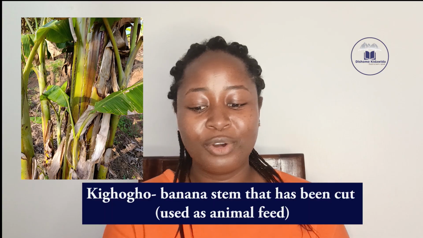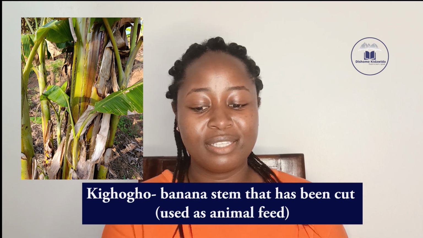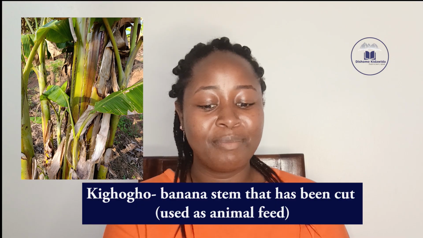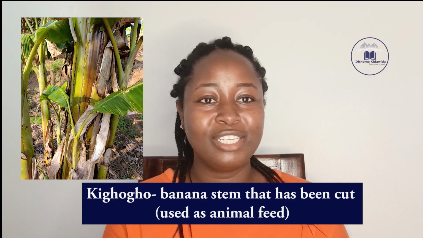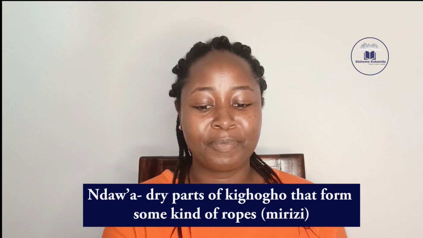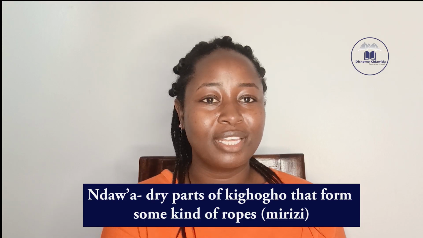Kigogo. Kigogo refers to a banana stem. And this is usually referred to the banana stem that has been cut. And this is usually used as an animal feed. And the next part is called ndava. Ndava refers to the dry parts of kigogo.